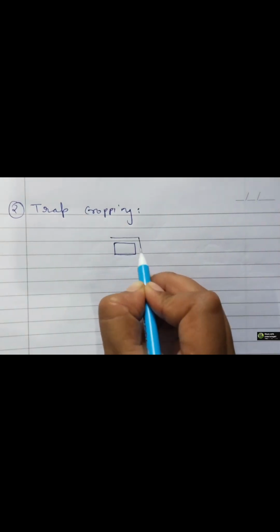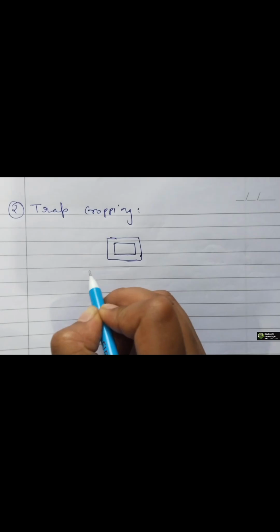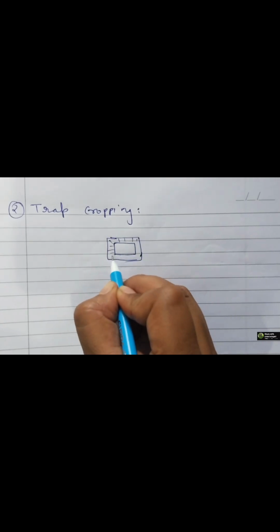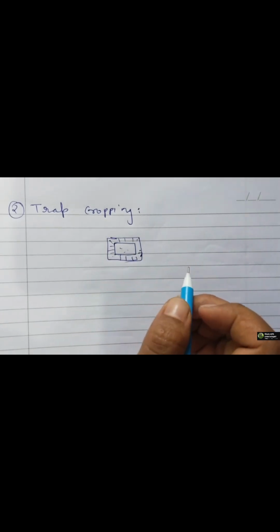Trap cropping means small plantings of a susceptible or preferred crop may be established near a major crop to act as a trap. After the pest has been attracted to the trap crop, it is either treated with insecticide or plowed under. Suppose that this is the main crop, so we can grow some susceptible or preferable crop around that particular crop, or in between. Those are known as trap crops. There are several trap crops, of which we will discuss some important ones here.